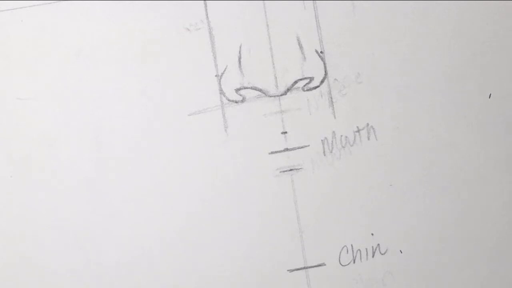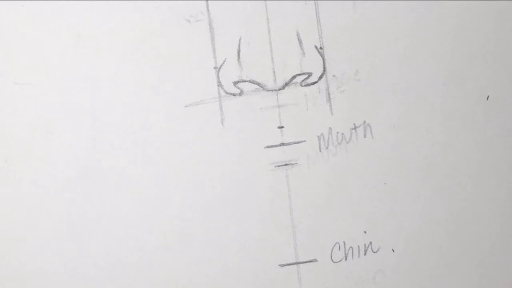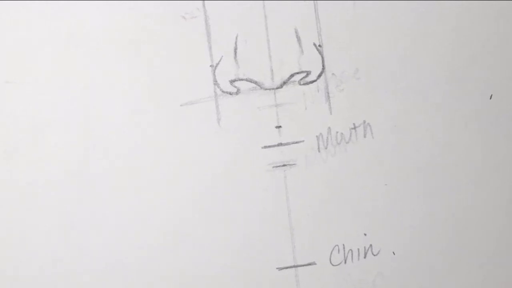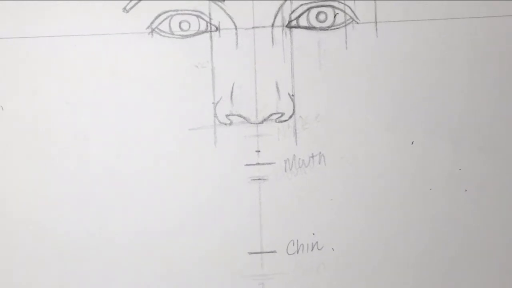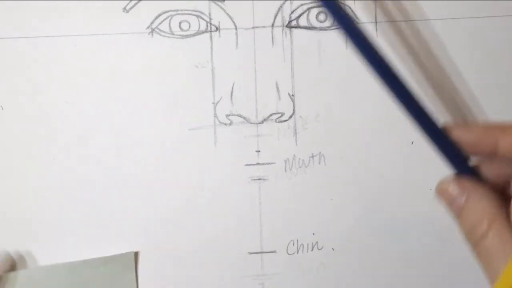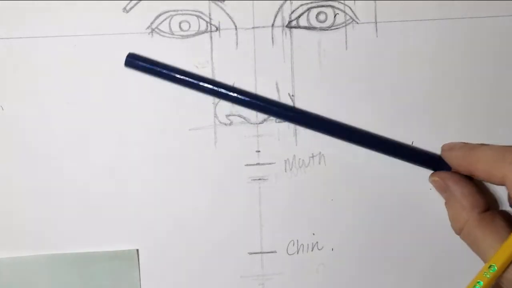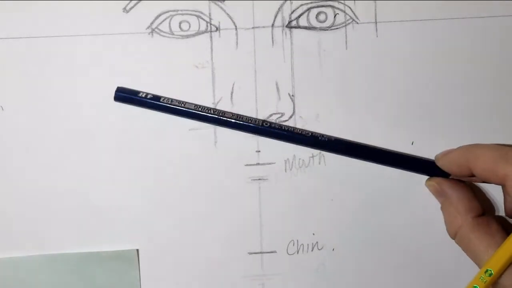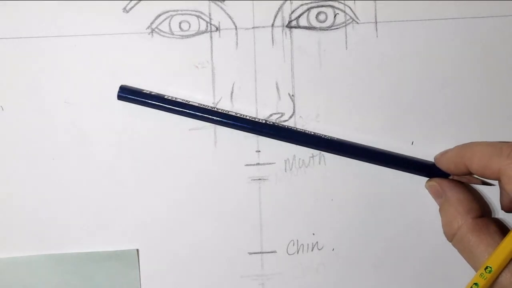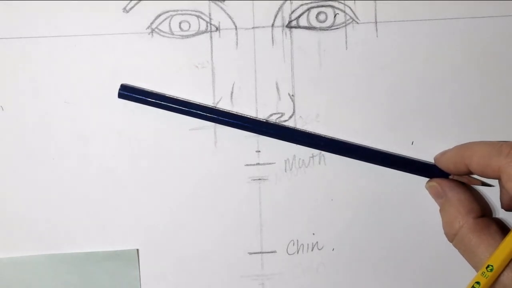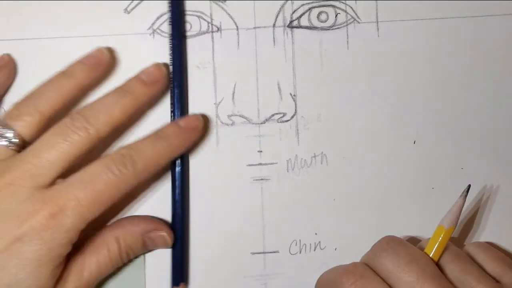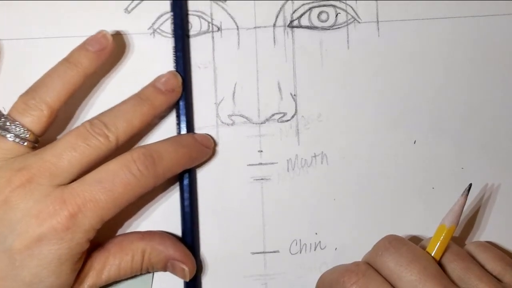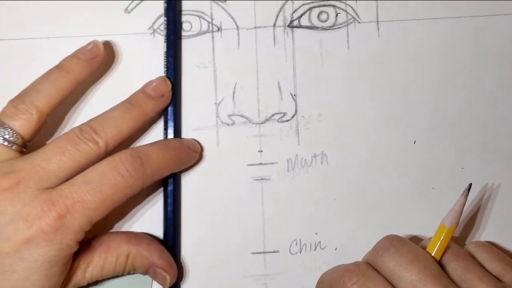So now I'm going to figure out how wide my mouth is. Now I'm going to zoom out for this. Okay, I need to figure out how wide it is. So I'm going to go back to plumb and level. I'm going to use my 4H pencil, and put it right up on my face, looking at myself in the mirror. I'm going to put it right at the edge of my mouth and see where that vertical line hits my eye. So I'm basically trying to figure out where this needs to go.